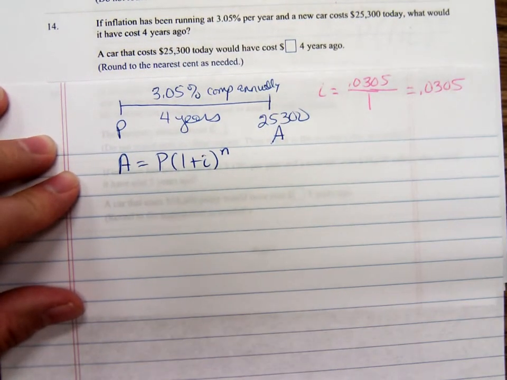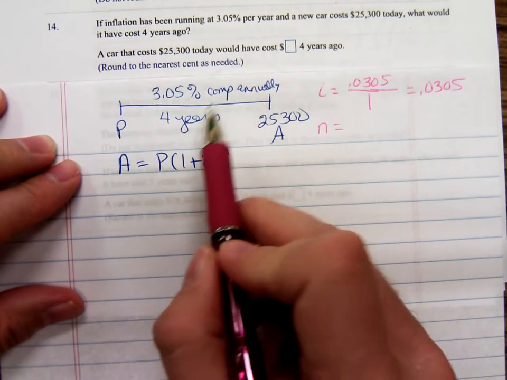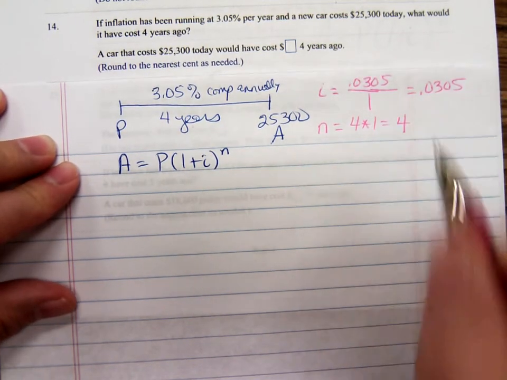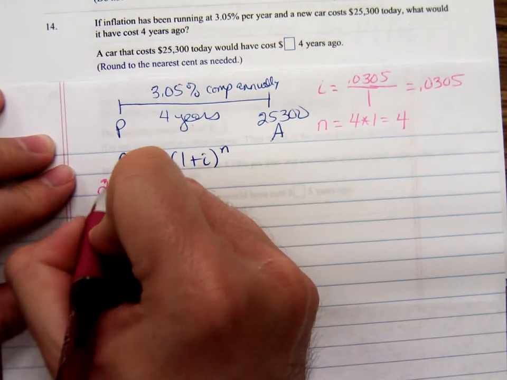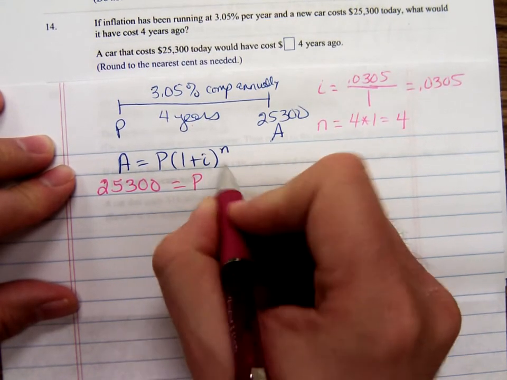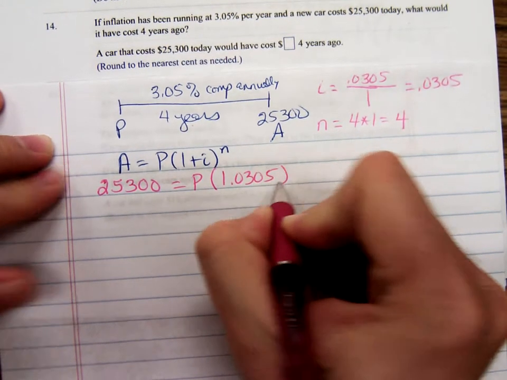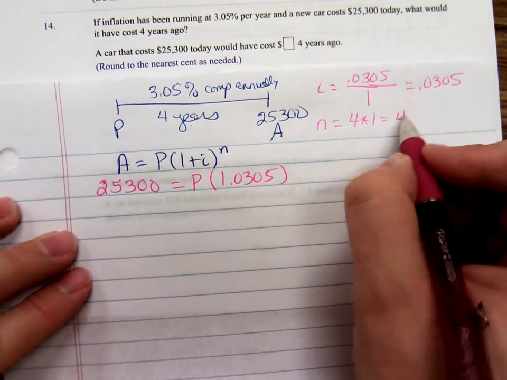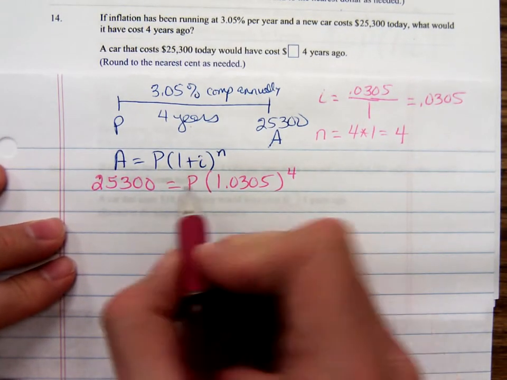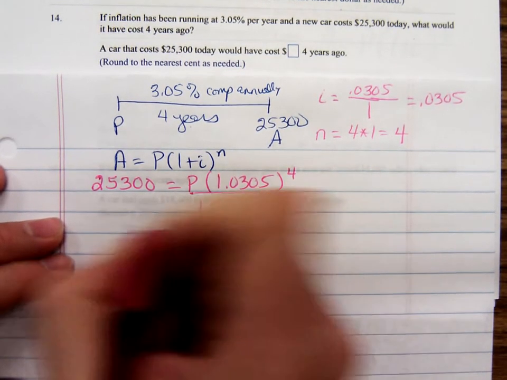0.0305 is I. And N, well, how many annual periods are there in 4 years? 4. So plugging in, 25,300 equals P times 1 plus I to the nth power. Divide both sides. It's very much like the one we just finished doing. Divide.